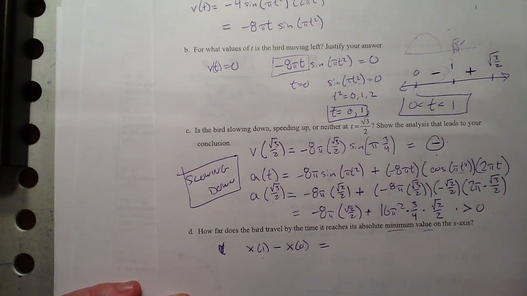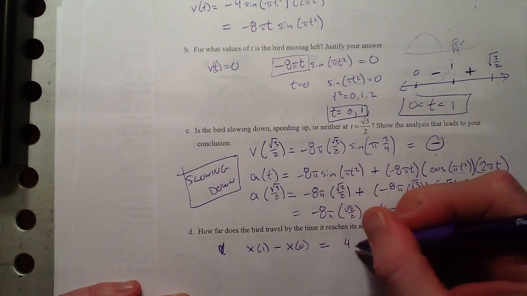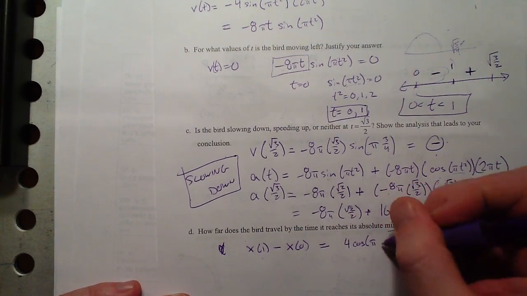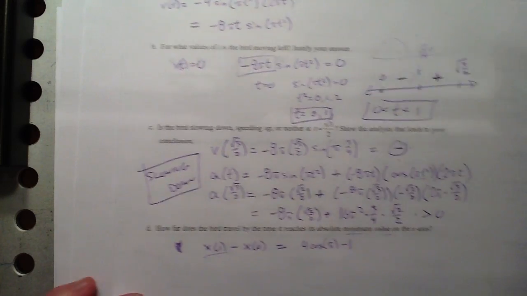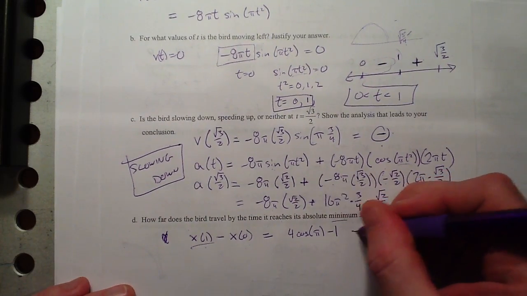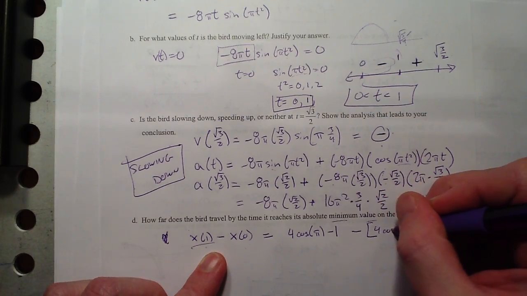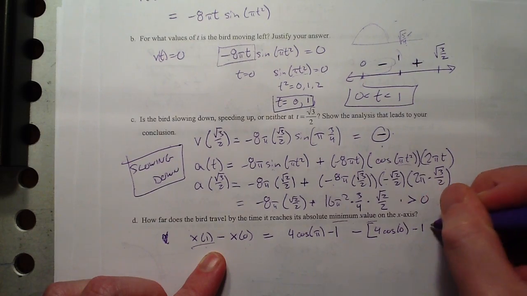Let's see if we can do that. So that's 4 times the cosine of pi times 1 squared minus 1. That's the position at 1. Minus 4 times the cosine of 0 minus 1.